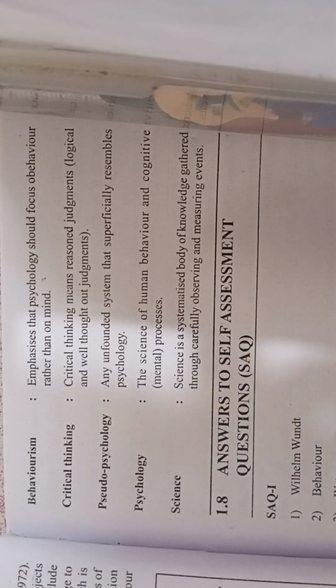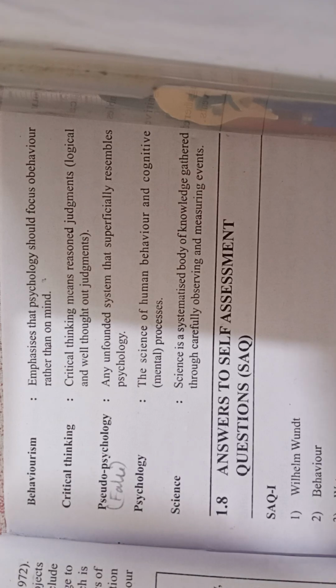Critical thinking means reasoned judgments, logical as well as well thought out judgments. Pseudo psychology is any unfounded system that superficially resembles psychology. Pseudo means false, so that means false psychology. Psychology is the science of human behavior and cognitive and mental processings. And science is systematized body of knowledge gathered through careful observing and measuring the events.